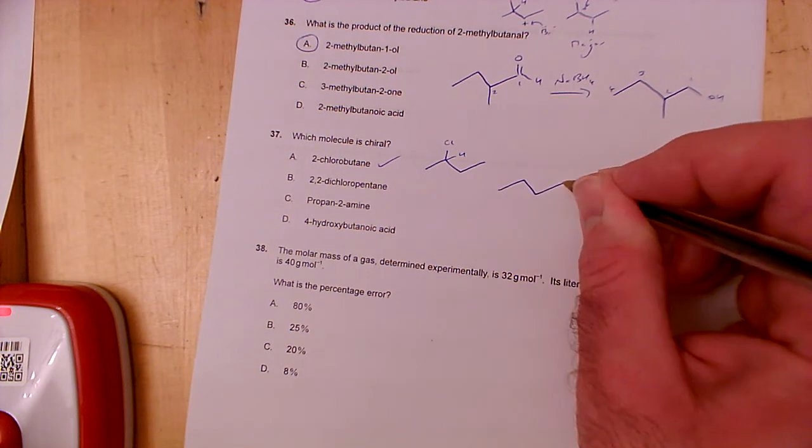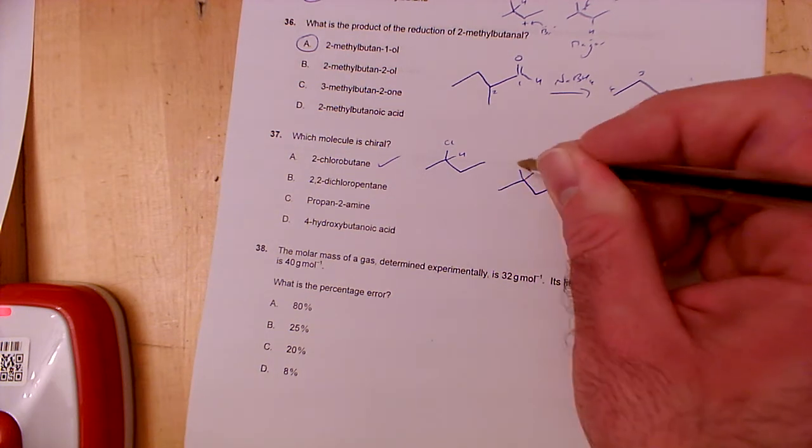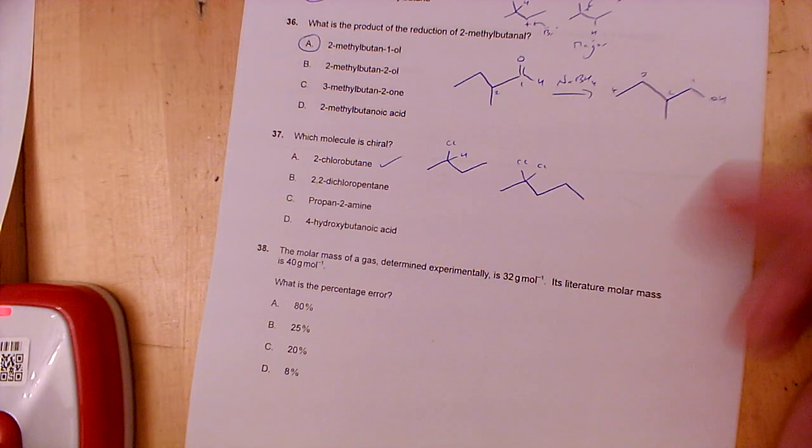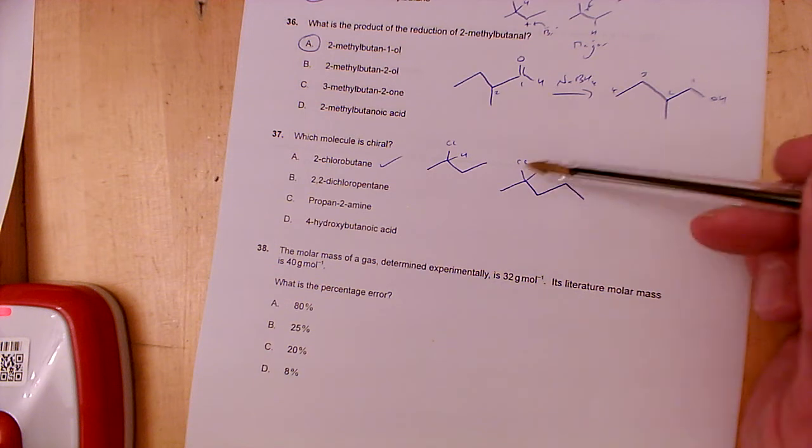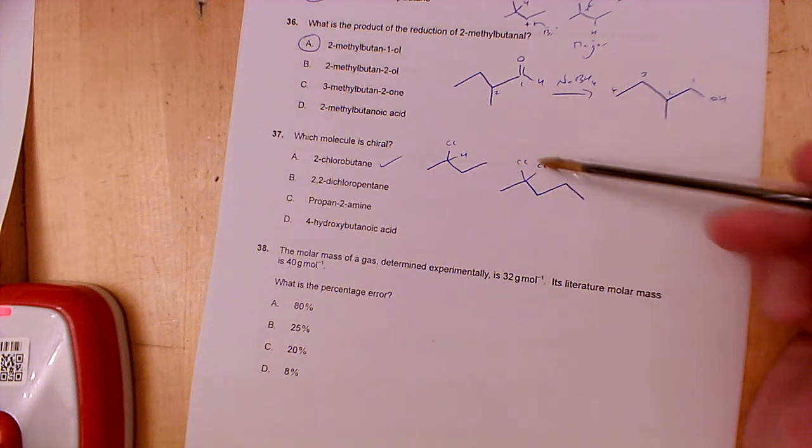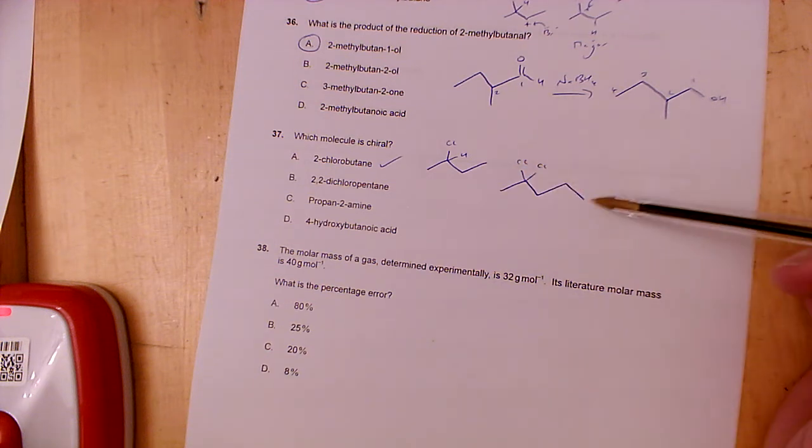2,2-dichloropentane, 1, 2, 3, 4, 5. The chlorines are both on position 2. So yeah, no chiral centers on that one, because here we've got the 2 chlorines are obviously the same group. Everywhere else has got at least 2 hydrogens on it.